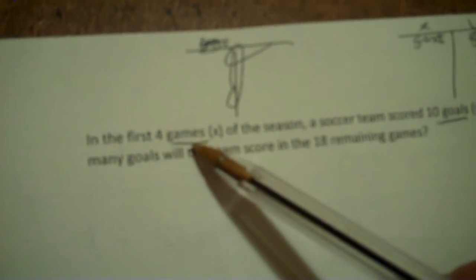Now, we don't know the goals per game. You see 10 goals, but that ain't per game. That's over a span of 4 games, so question mark. So we're going to make our table. We're just going to organize the information differently. So games is X. You got to put labels on the X and Y today, or you're hosed, okay?